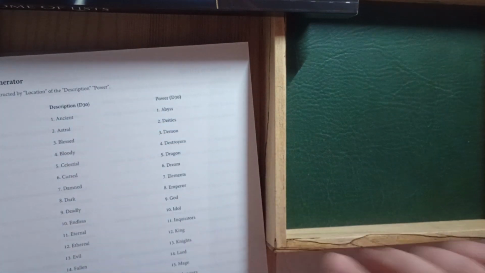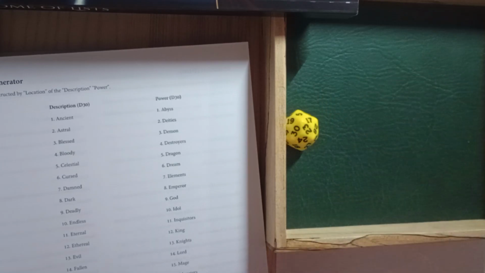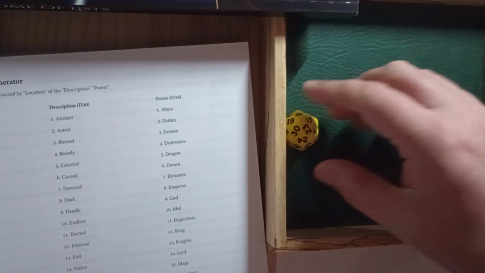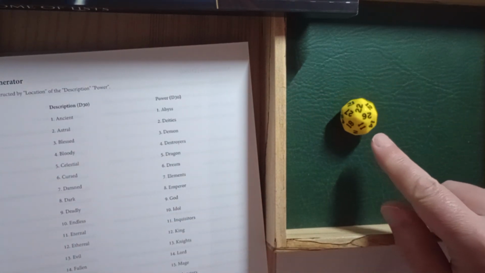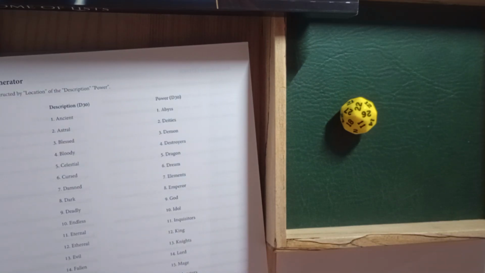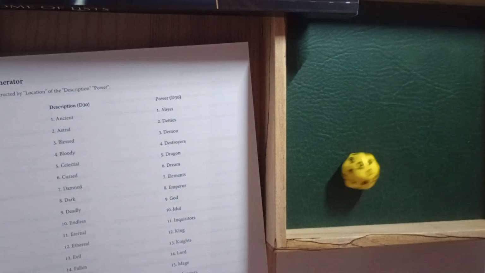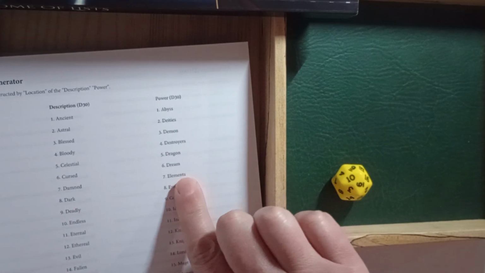So this first chart, this is an adventure name generator, and it's 3 rolls on a D30. So 23, Spire, 26, Shadow, and 6, Dream.